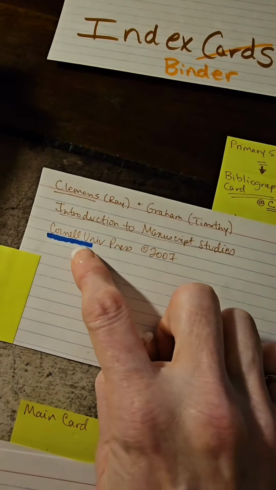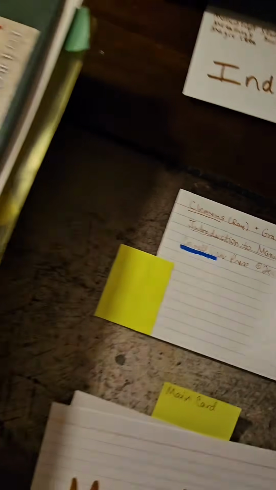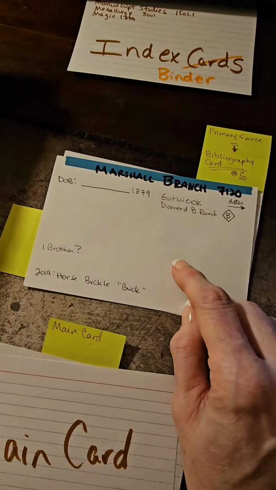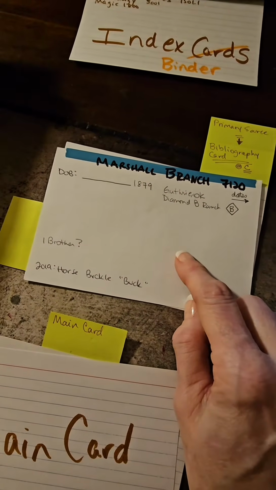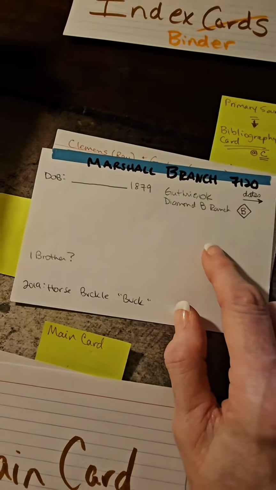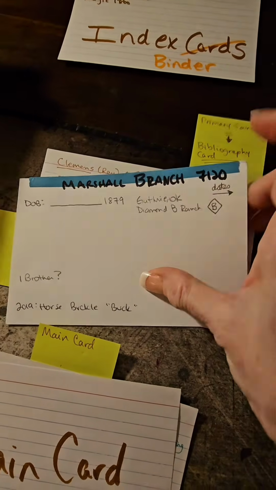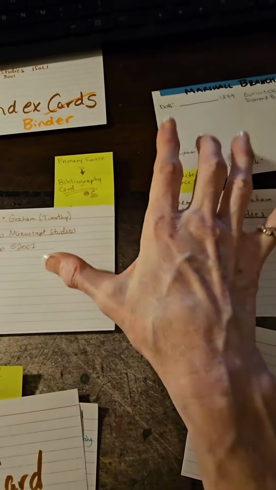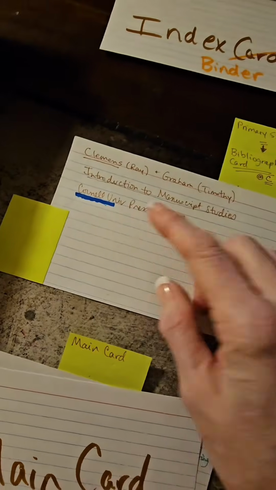Why is Cornell University underlined in blue, you may ask? You might remember that I color code characters. So anytime I come across something that applies to one of my characters, I mark it with that character's color. In this case, Marshall Branch is my main male character. Where did he go to college? Why, he went to Cornell University. So that could be an important link later. It's just a visual cue to remind me.